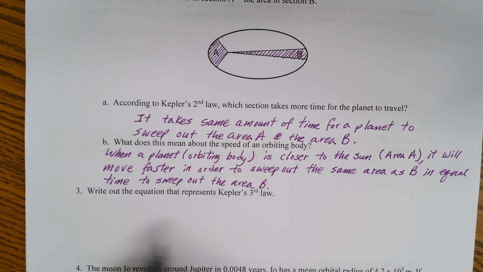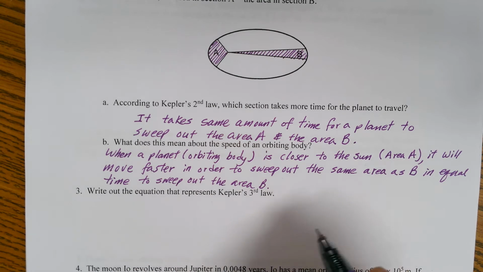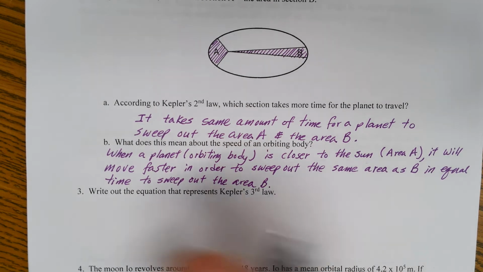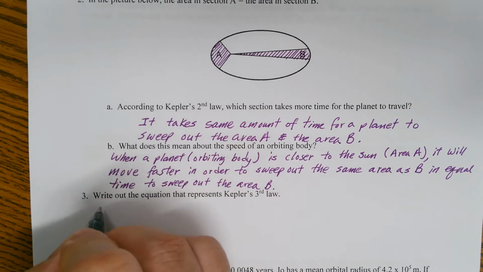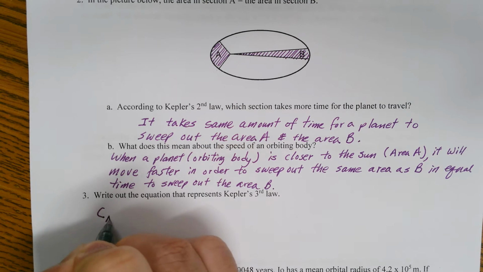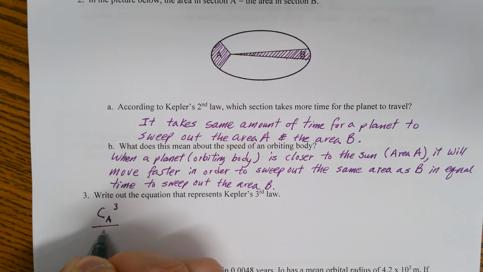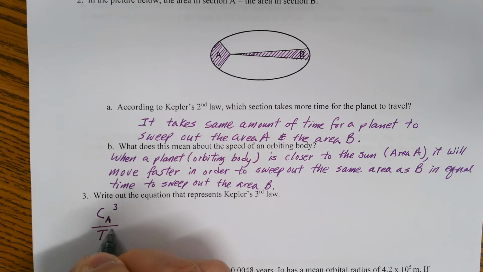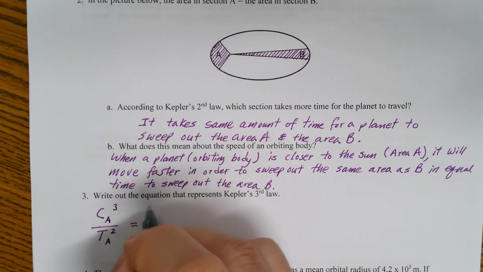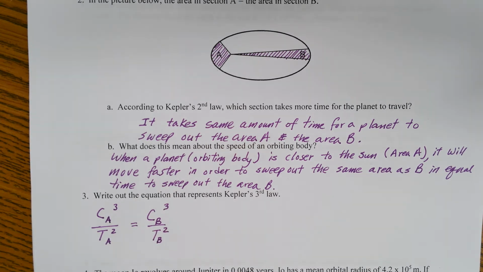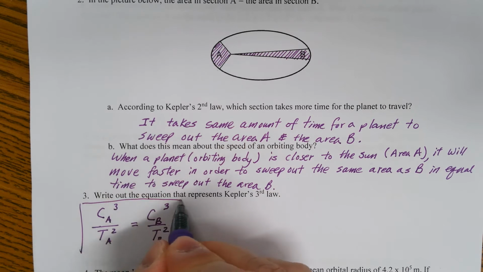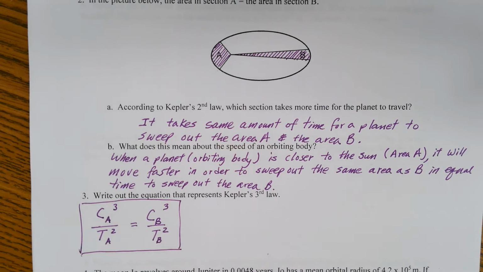And write out the equation that represents Kepler's third law. Well, there are many ways to write this out, and they're all saying Kepler's third law. One will be the semi-major axis of one planet cubed divided by that planet's period squared is equal to any other planet's semi-major axis cubed divided by the period of that planet squared. Okay, so that is one form of Kepler's third law. Right?